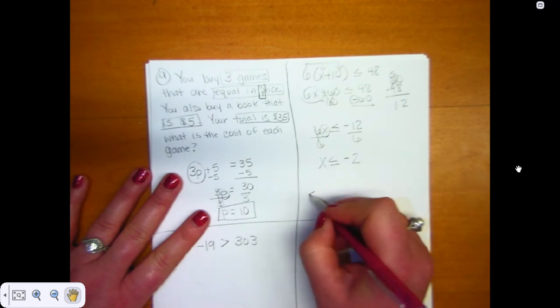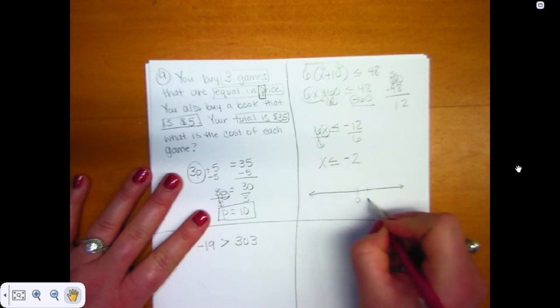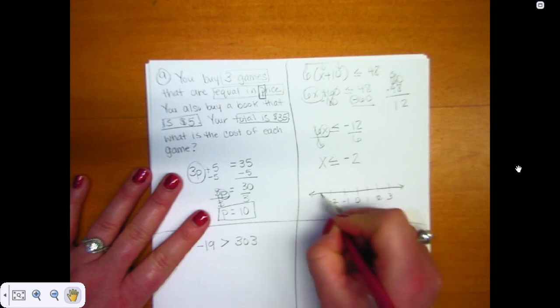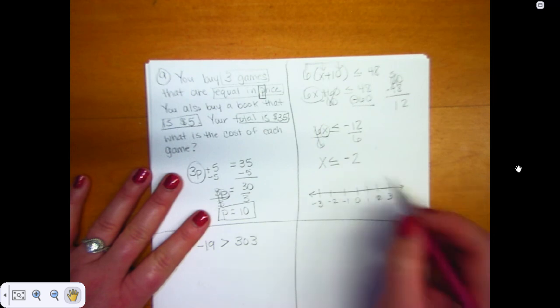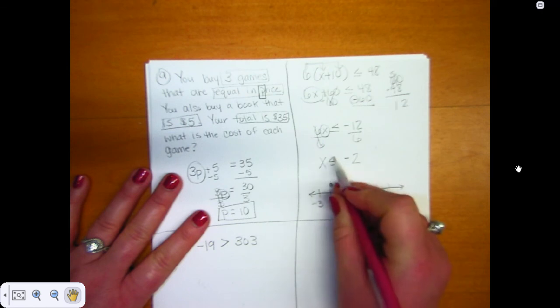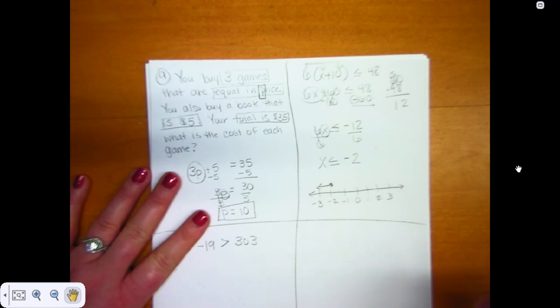So if I put that on a graph, I could do this. It's less than or equal to, which means I need a closed dot over the -2, and x is less than, so I would go to the left. And remember, it doesn't matter how long your arrow is. As long as there's an arrow, you know that it goes on for infinity.